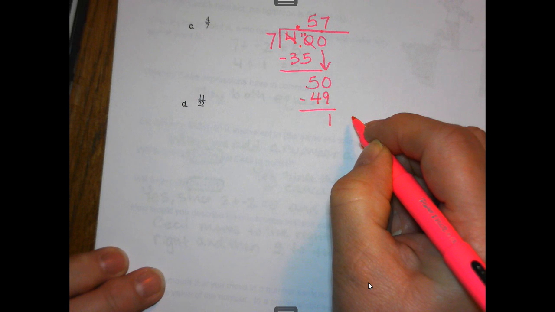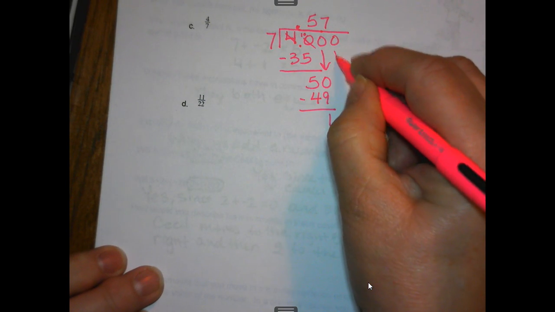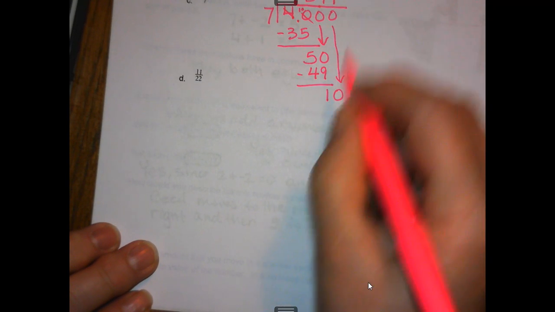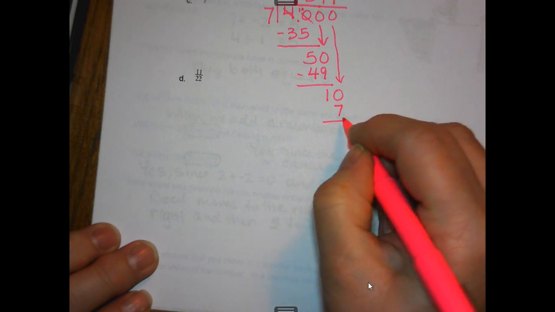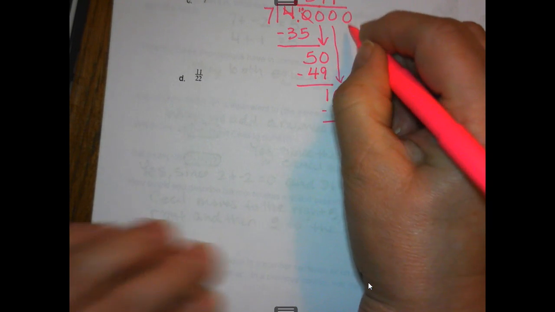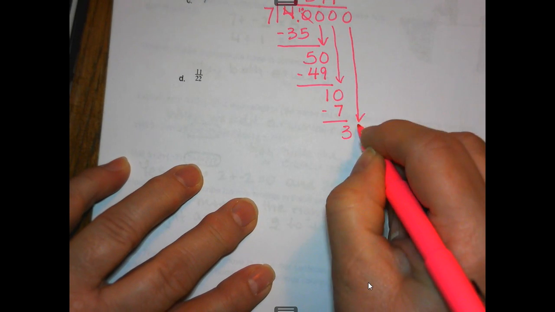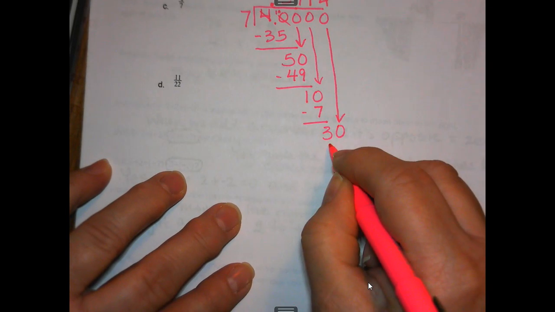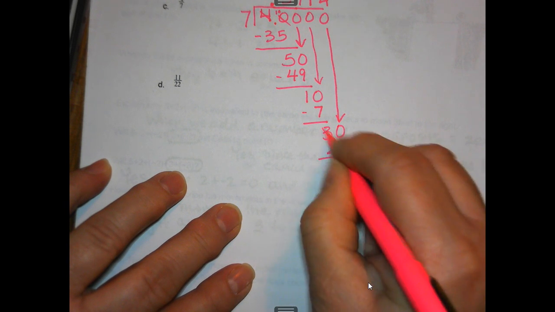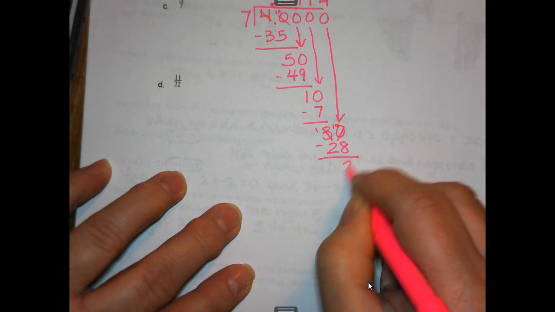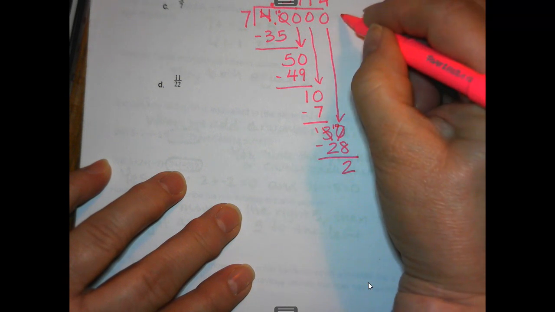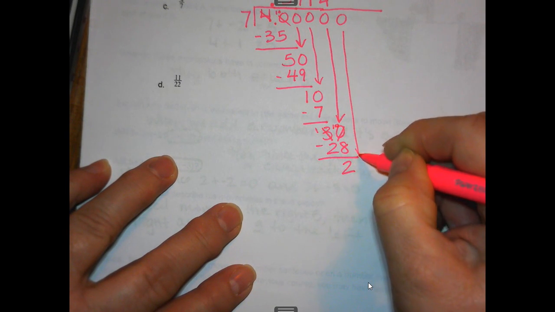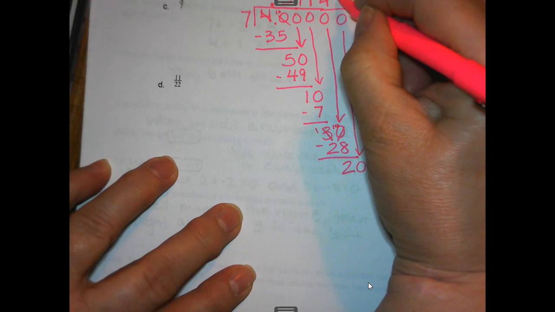Subtract, and we get a 1. Bring another 0 down. And we have 7 goes into 10 one time. And we do some subtracting. Bring down another 0. 7 goes into 30 4 times. 28. Do some math. And I'm going to bring down another 0, extend my equal sign there. And 7 goes into that 2 times.